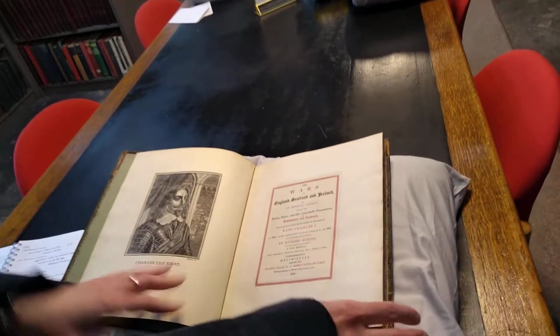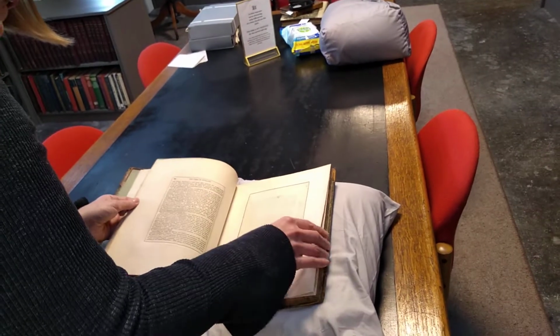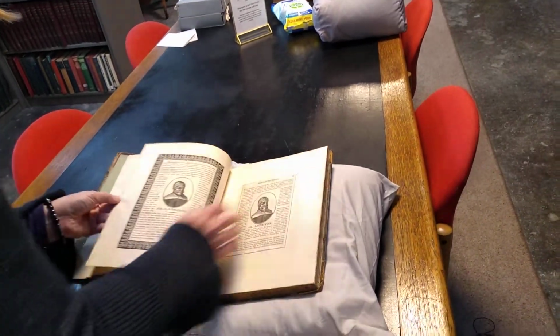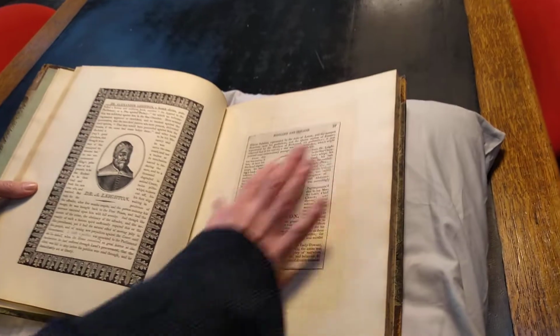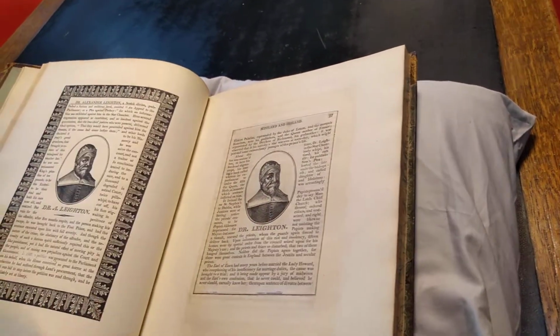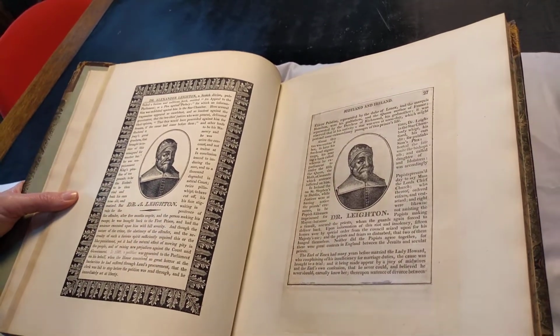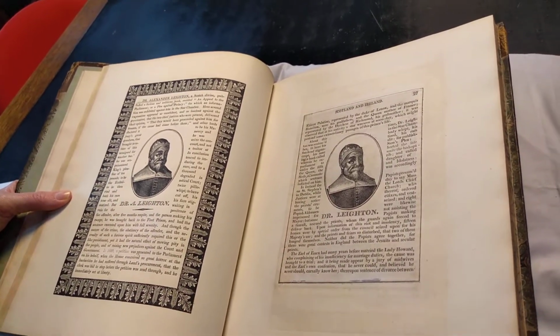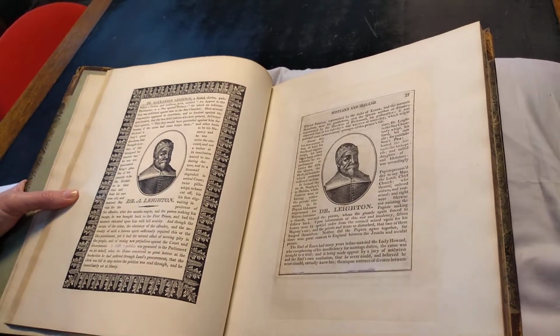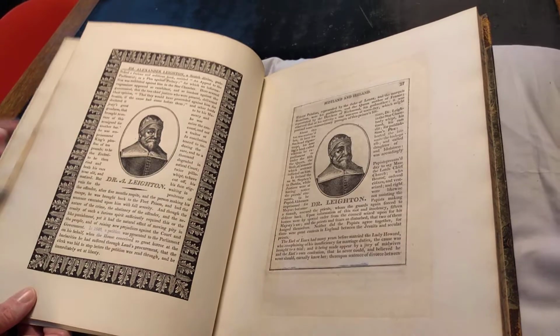So the frontispiece is this rather nice engraving of a portrait of Charles I. And as you go through, you often find that where a person's portrait has been included in the text, there's a facing page which now has that portrait again with a bit of a biography about the person being talked about. And these are always of this slightly larger size. So I think these are the plates that had been added in to the original text.